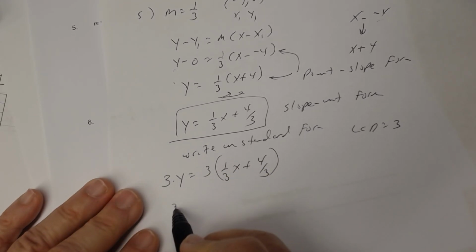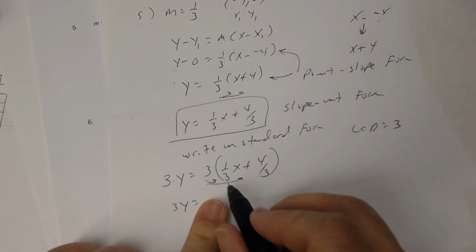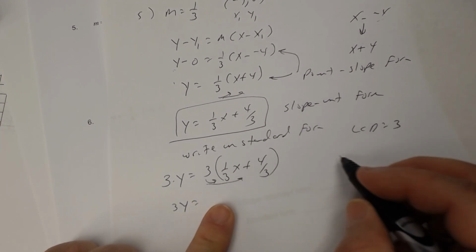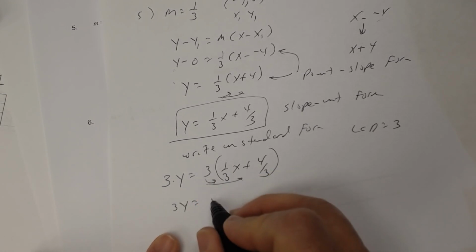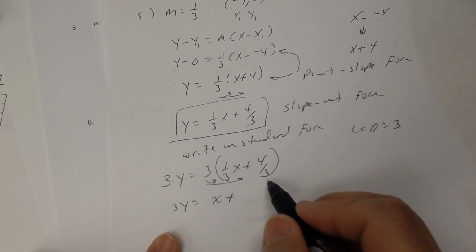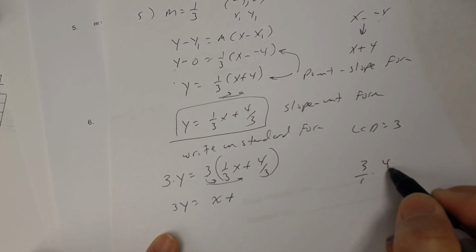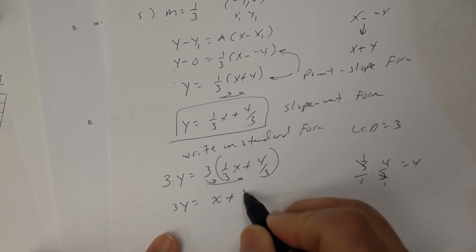So I get 3y equals, I'm going to distribute the 3. Remember, the whole point of multiplying by the LCD is to clear these fractions. So 3 times a third x is just x, plus 3 times 4 thirds, the 3's divide out, 1 times 4 is 4, so you just get 4.